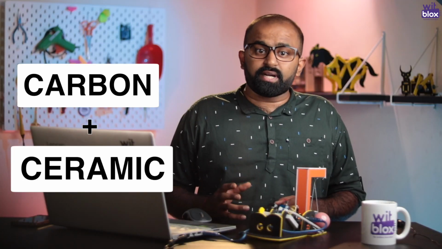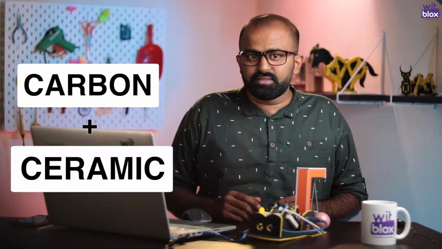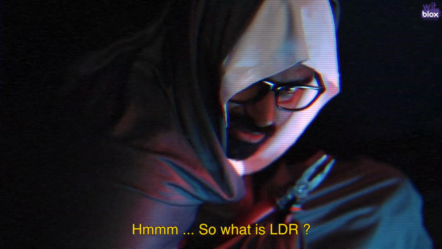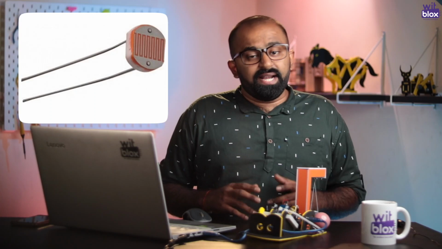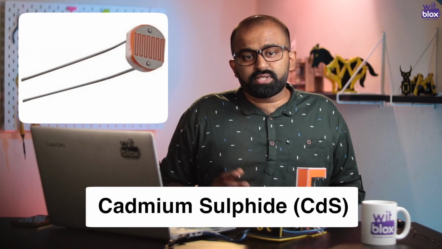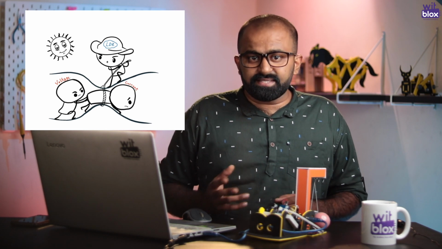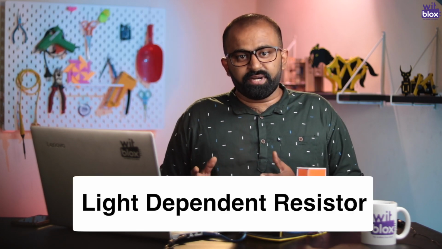We can control the conductivity of the newly formed mixture. This mixture is used to make resistors. So a resistor is basically a conductor with reduced or controlled conductivity. Well, LDR contains cadmium sulfide whose conductivity increases in presence of light. Since light controls its resistance, it is called a light dependent resistor.